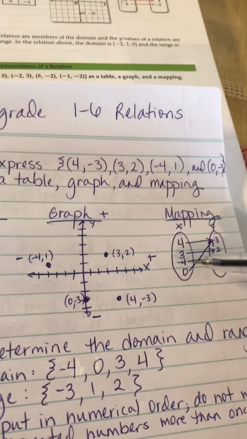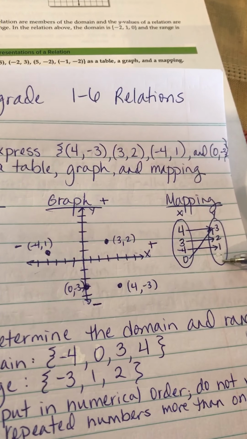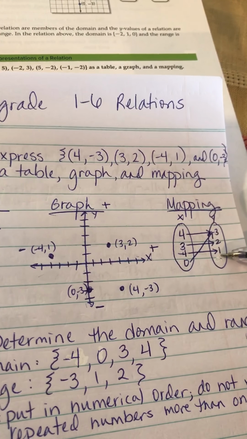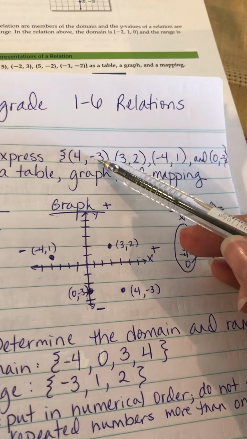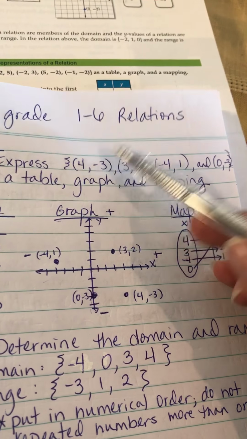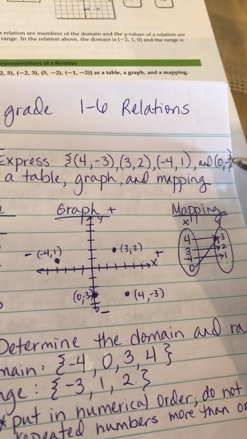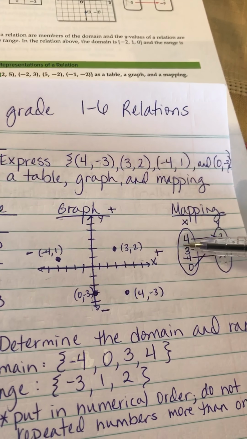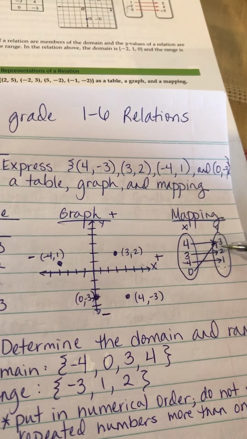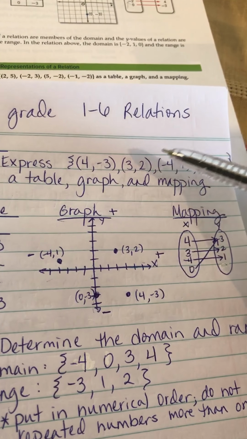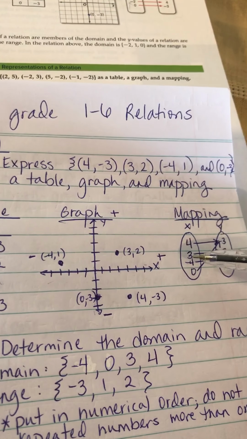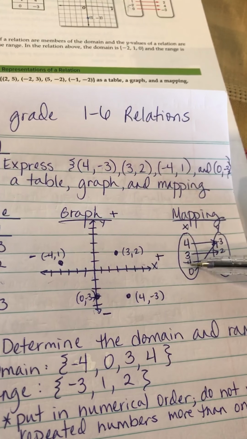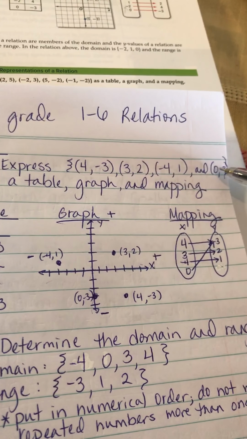And then a mapping diagram. I'm going to put my x values and then my y values. And then I'm drawing an arrow. Notice there's only 3 y values. That's because in my ordered pairs, -3 repeats in the y values. And I'm only going to write it once. But I'm going to have 2 arrows that go to it. So 4 goes with -3, so there's an arrow from 4 to -3. 3 maps to 2, so I'm going to put an arrow from 3 to 2. -4 maps to 1, so -4 goes to 1, and 0 goes to -3.